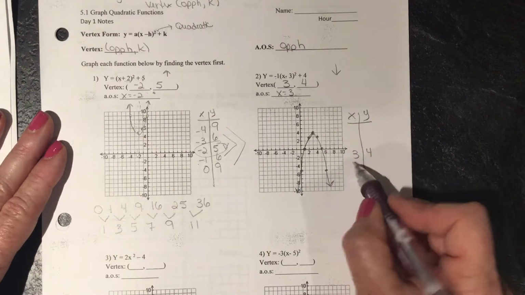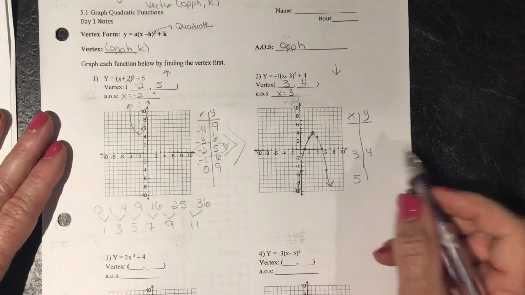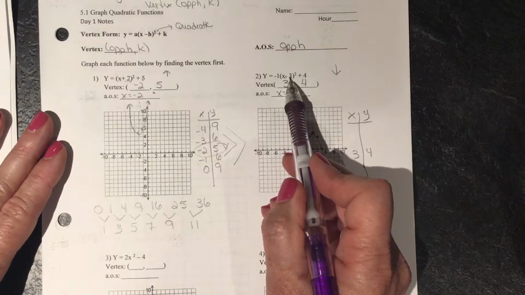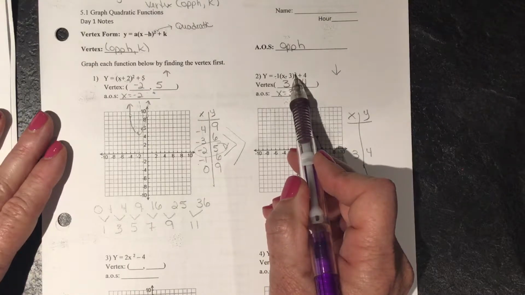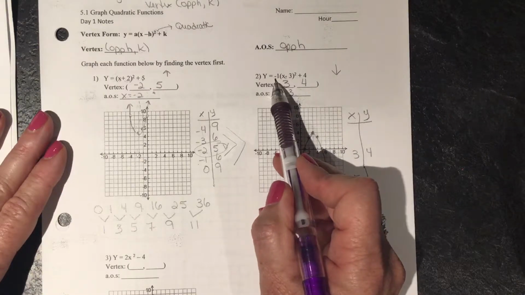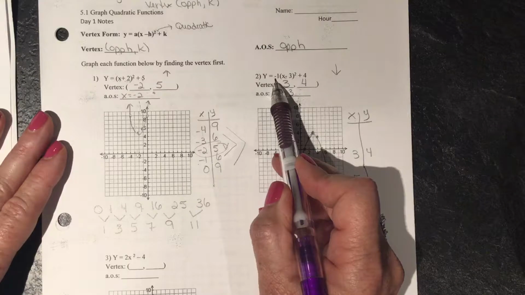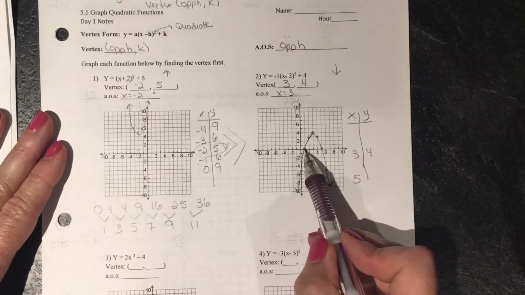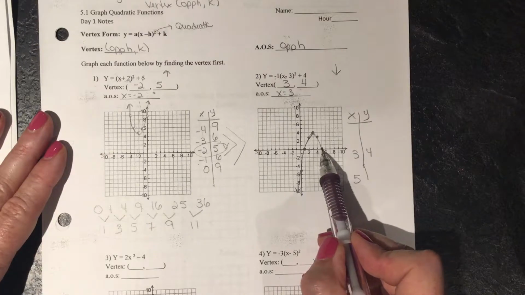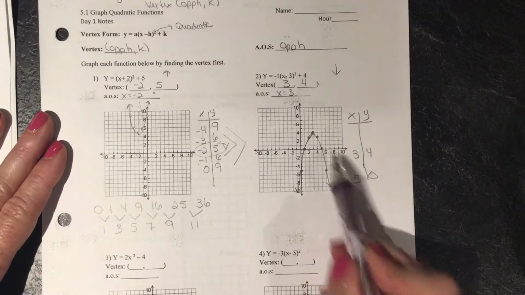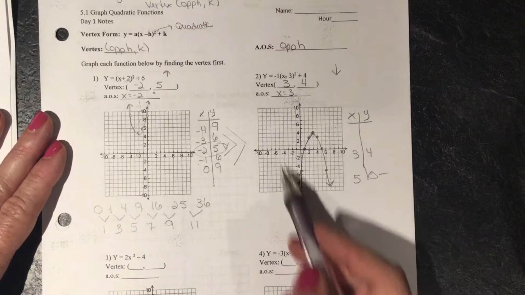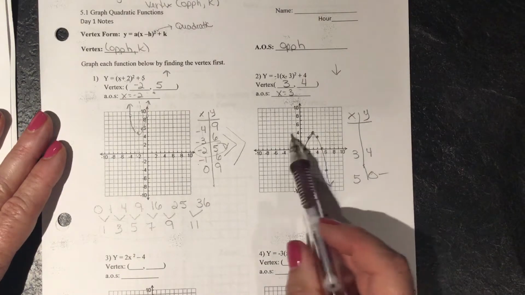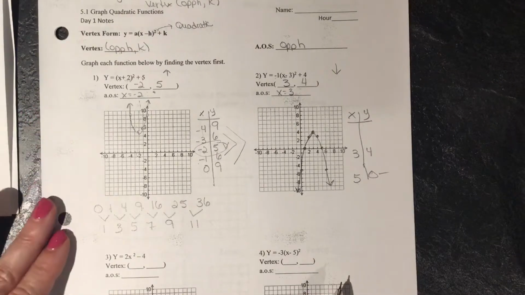We can always go back and make sure that I have accurate points. So let's just pick 5, for instance, and plug it in and see. 5 minus 3 is 2. 2 squared is 4. 4 times -1 is -4. -4 plus 4 is 0. So I go over 5, 1, 2, 3, 4, 5, 0, and that is accurate, so that checks. So it's always a good idea, if you use the shortcut, to plug in a point just to make sure you're on the right track.